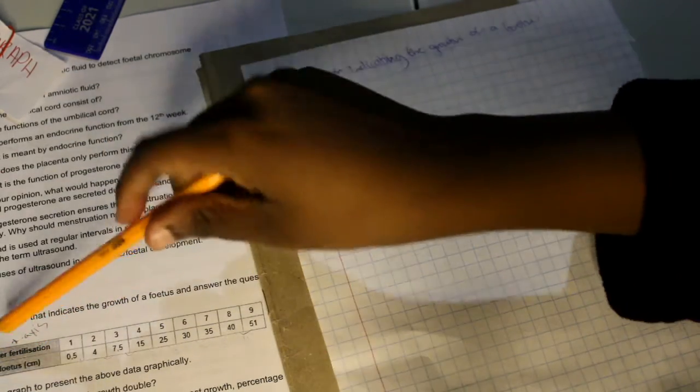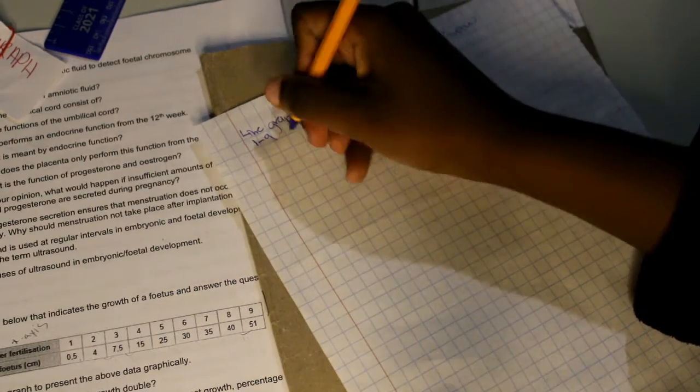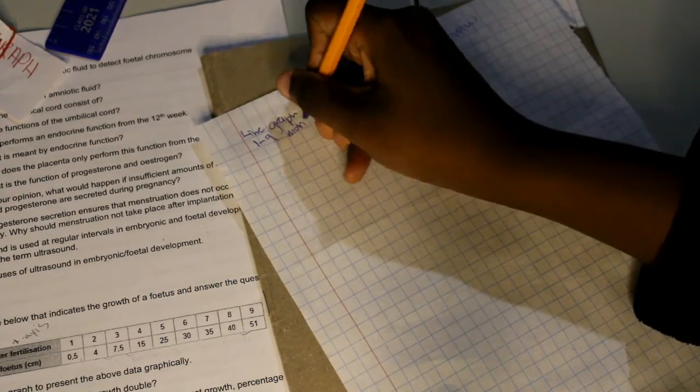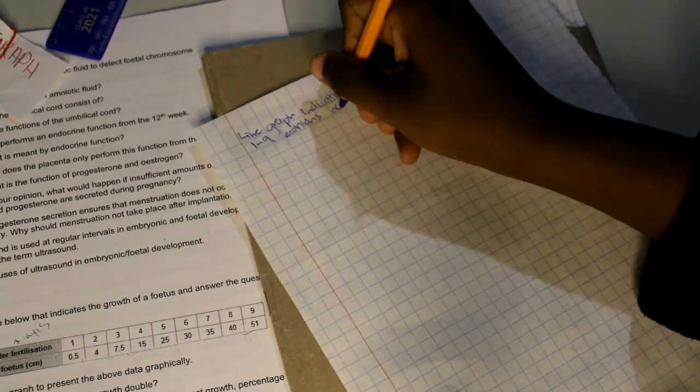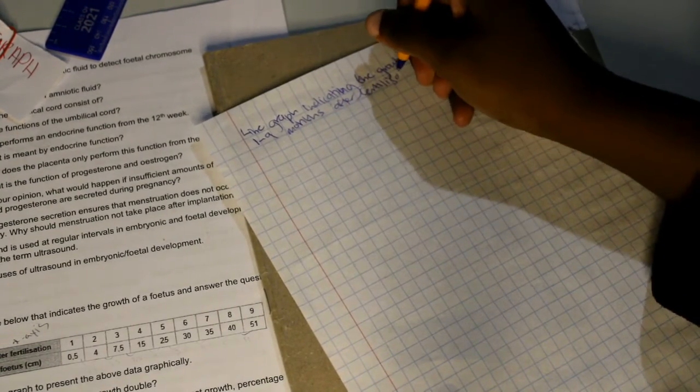For months, let me just say 1 to 9 months, because they love people who are specific, these markers. So 1 to 9 months instead of just saying months after fertilization, right?